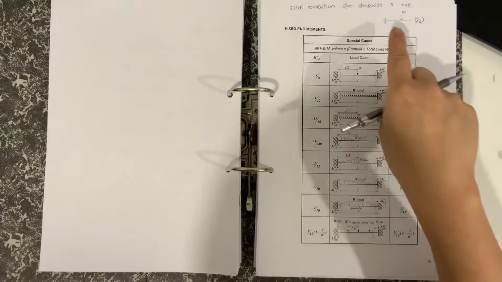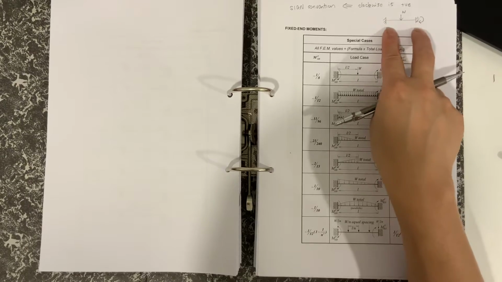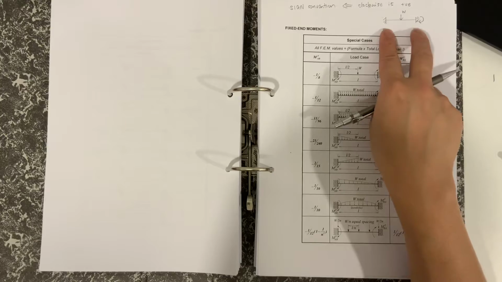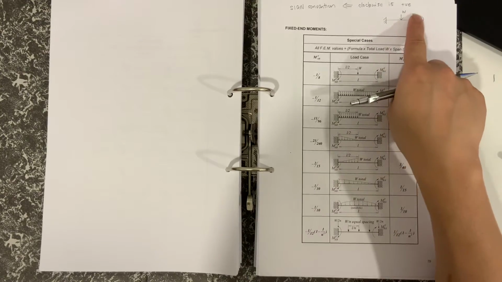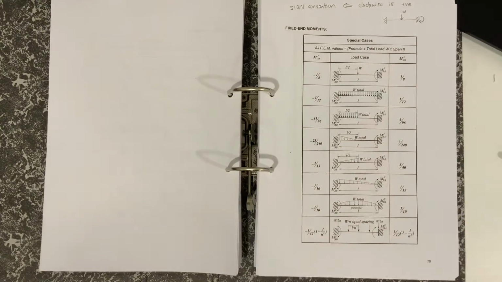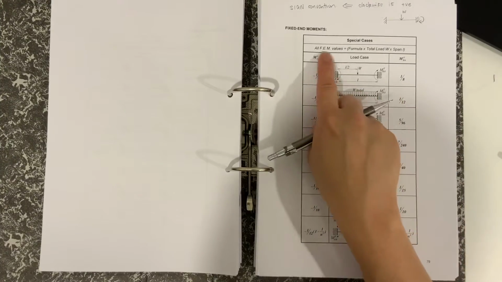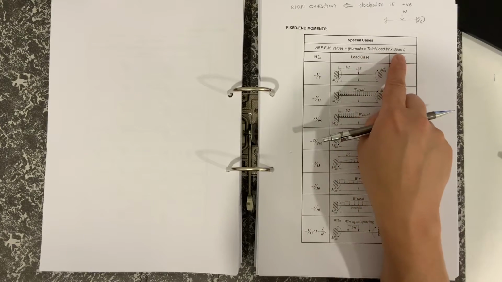And it's called fixed end moments because we're assuming both ends of the beam are fixed. So if both ends of the beam are fixed, there's a special terminology that would describe the reaction moments that are generated on both sides, and these are termed fixed end moments. So let's see how to use the table. All fixed end moments, formula times total load times span.